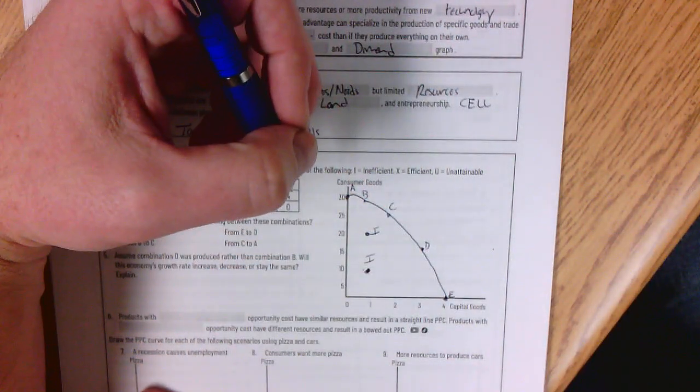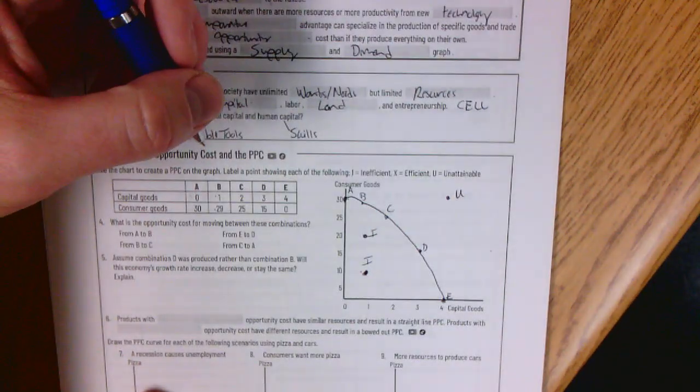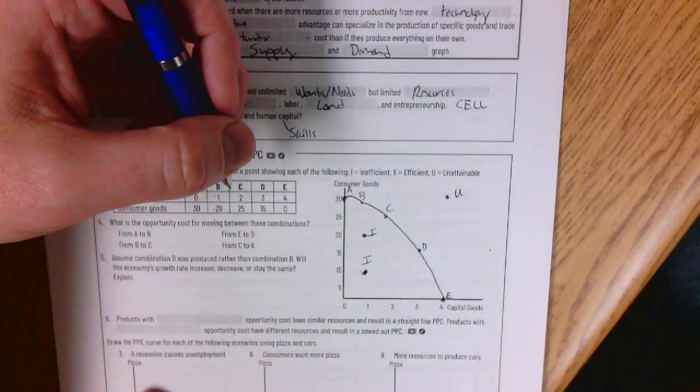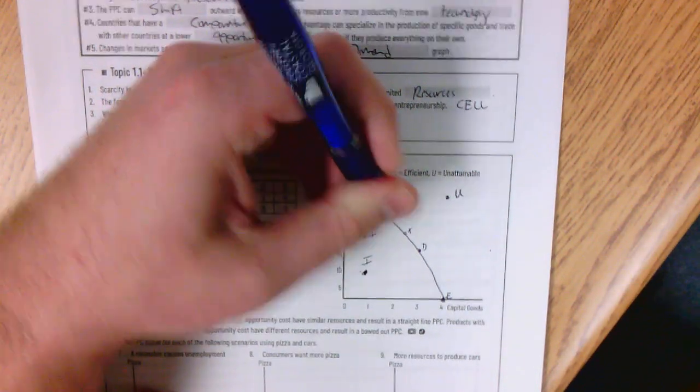And at the same time, if this frontier, this line represents the best I could do, anywhere outside would be currently unattainable. I couldn't do 30 consumer goods and 4 capital goods. With the limited resources I have, that'd be impossible. We could also say efficiency would represent anywhere on this curve. So all of these points are efficient here.